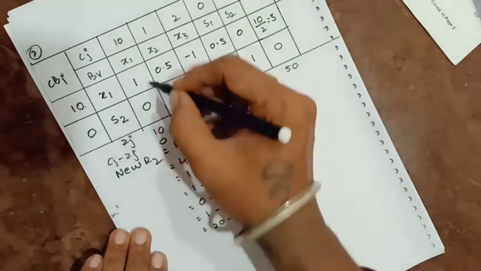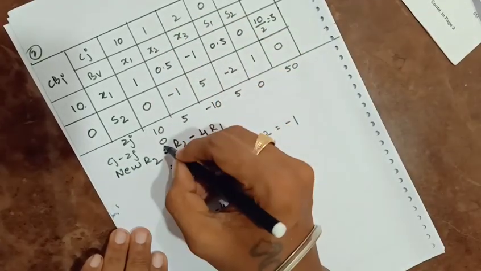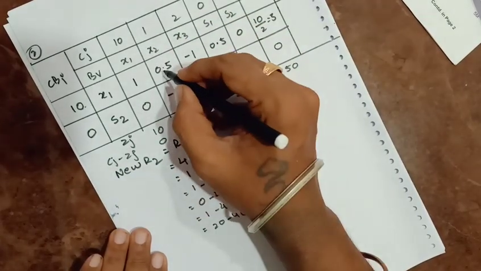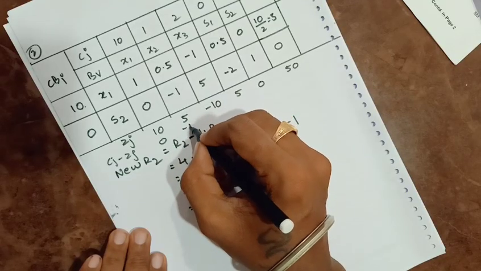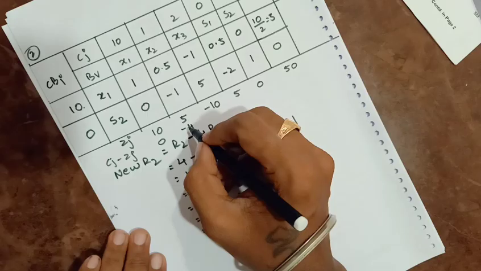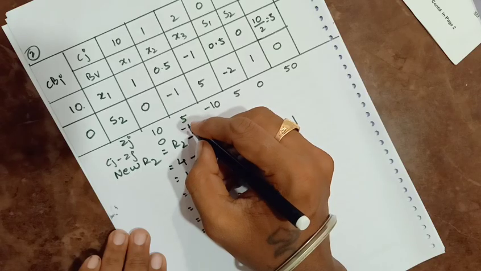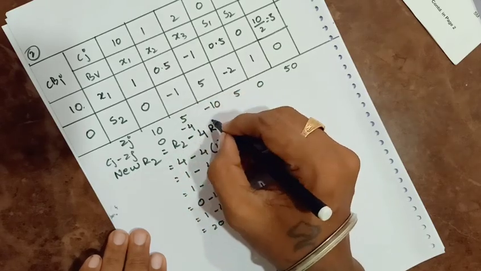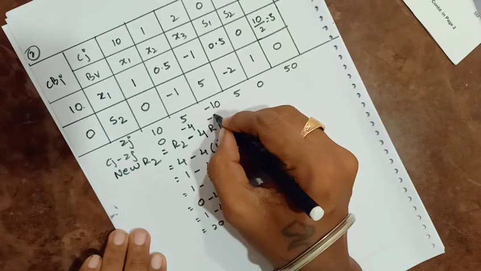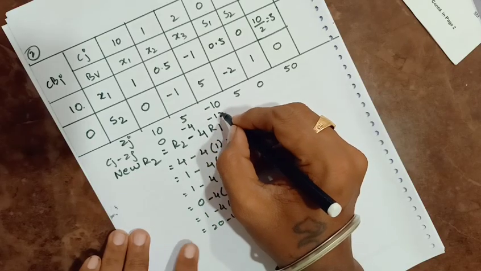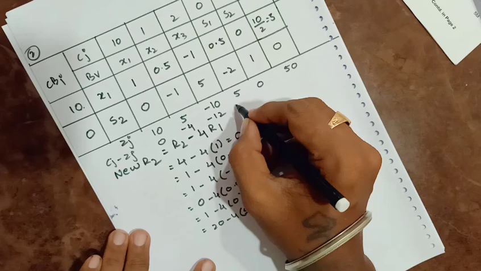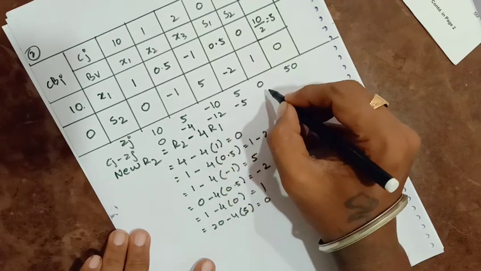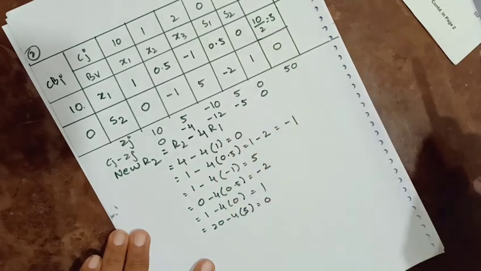So Cj minus Zj, 10 minus 10 will be 0, and 1 minus 5 is minus 4, and 2 minus 10 will be minus 12, and 0 minus 5 will be minus 5, and 0.